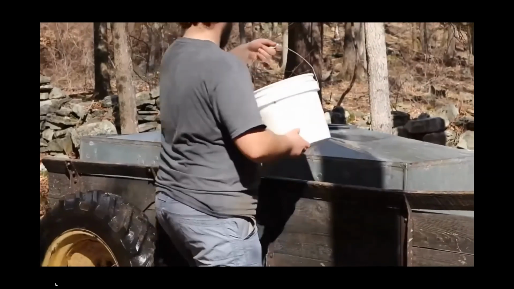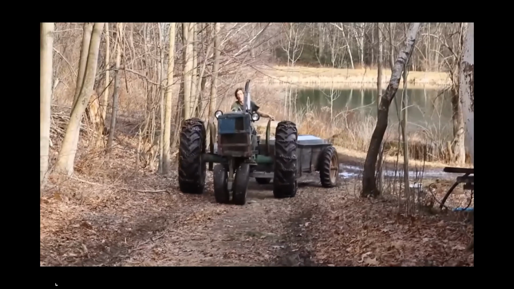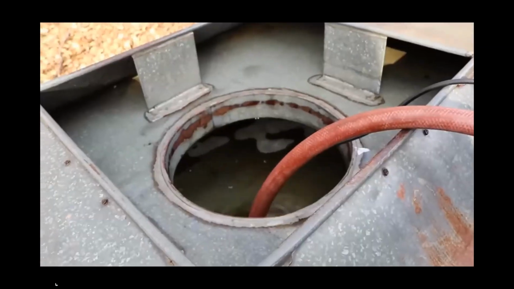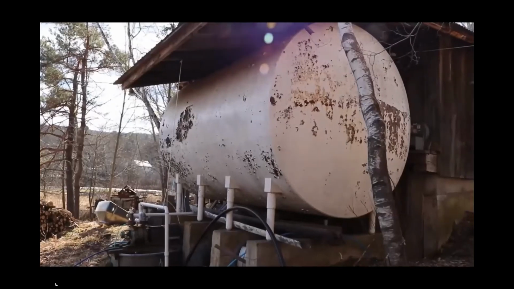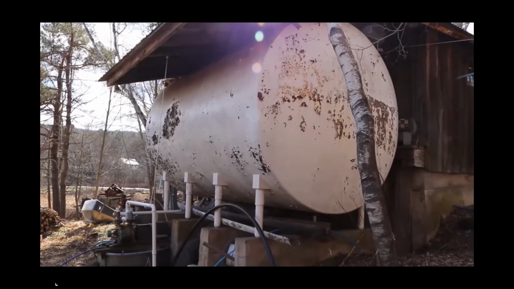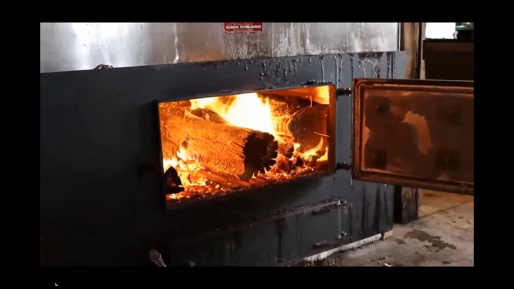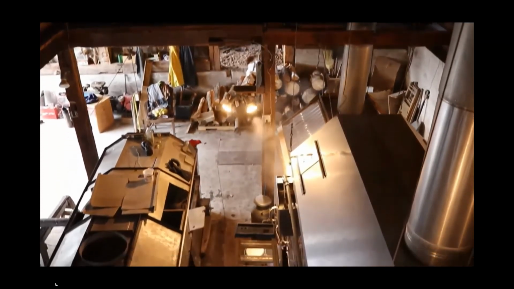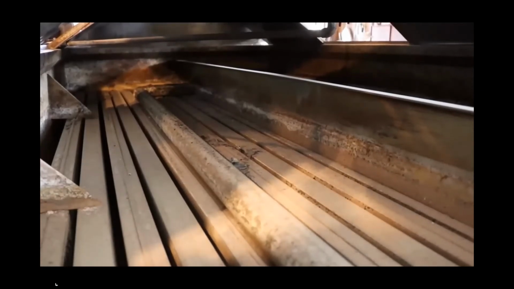The farmers go around gathering the sap from the trees. Then they pump the sap into the sap house. It goes through a filter and then into a big storage tank outside. For sap to turn into syrup, it must be boiled for a long time. These machines are called evaporators. They have many channels to help take the water out of the sap.